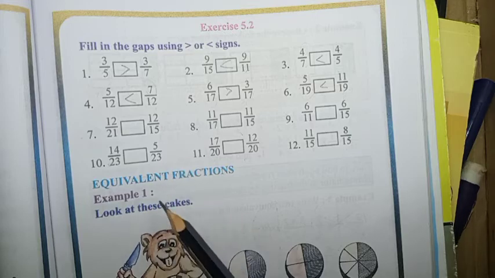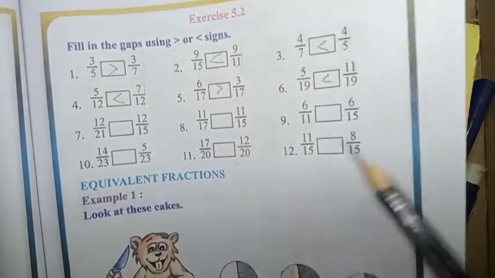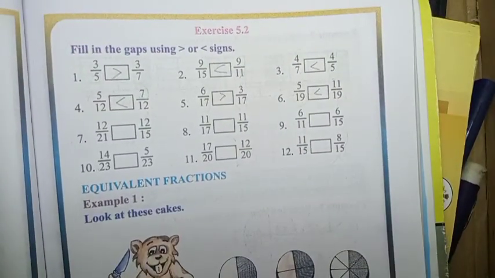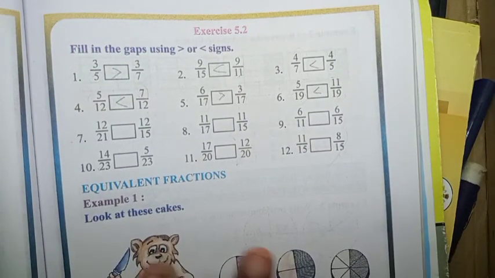In tomorrow's class we'll be starting with equivalent fractions, which has much more difficult problems. Finish it by today, and that's your homework for today, children.